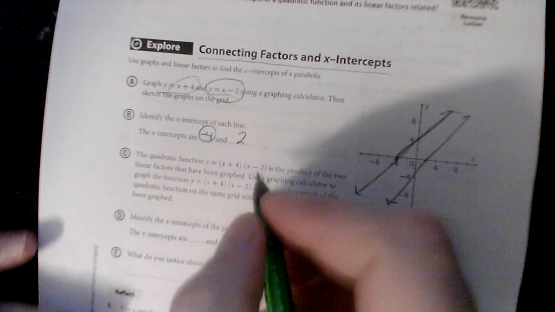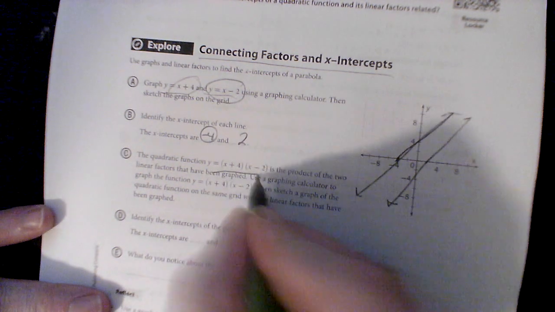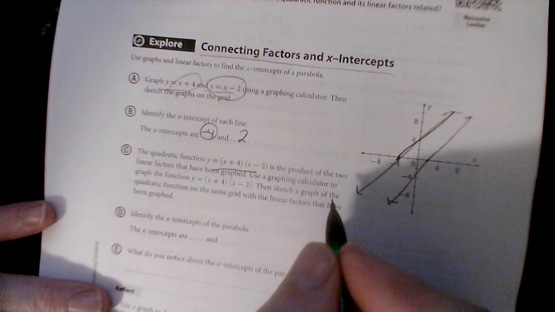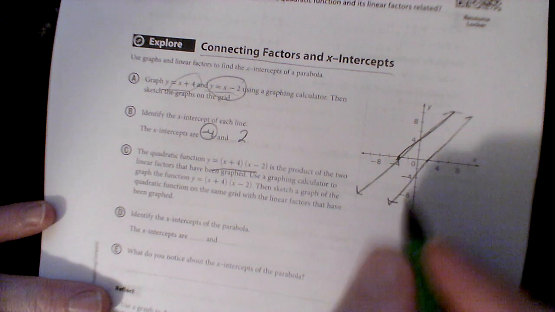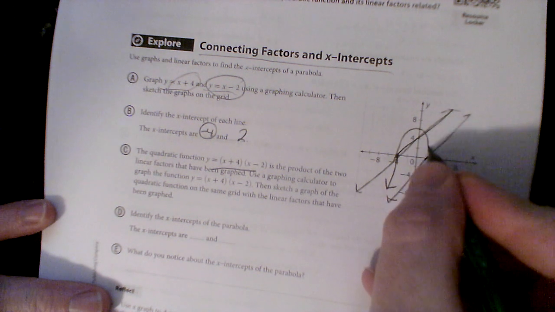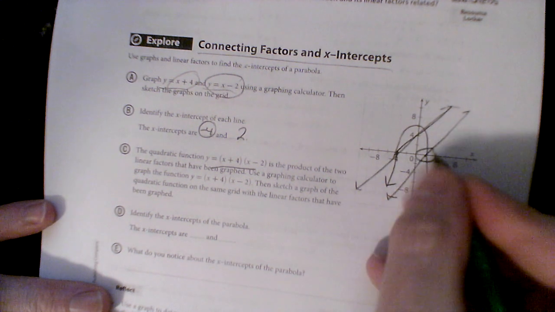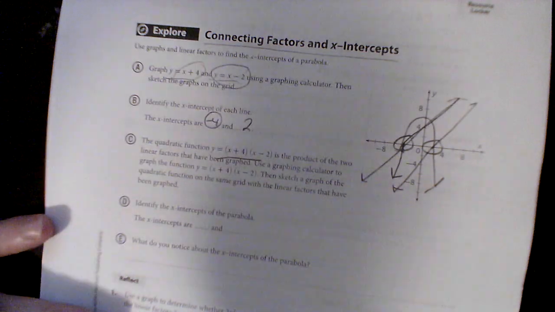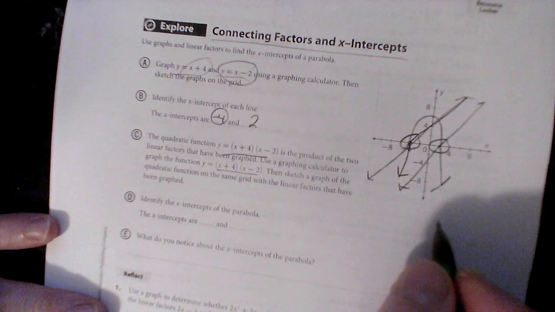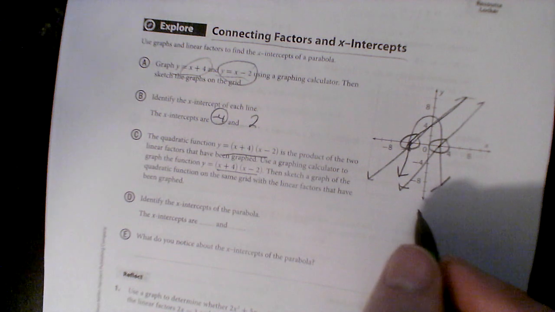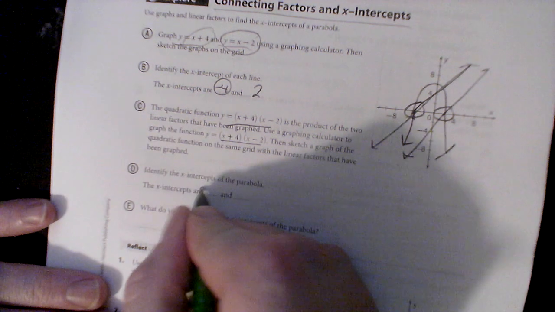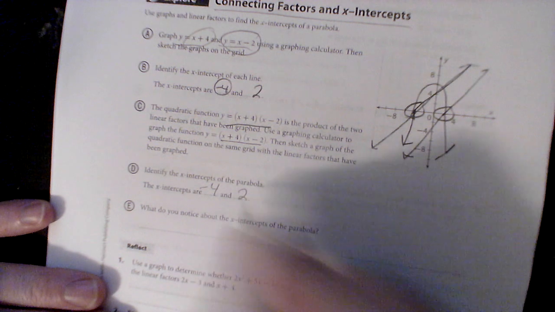Alright. If we graph this quadratic function, the product of the two linear factors, using a graphing calculator to do that, what we're going to get is a graph that crosses at the same 2 points. Those x-intercepts are going to be true. So these factors of the quadratic give us our x-intercepts. So once again, our x-intercepts are -4 and 2.